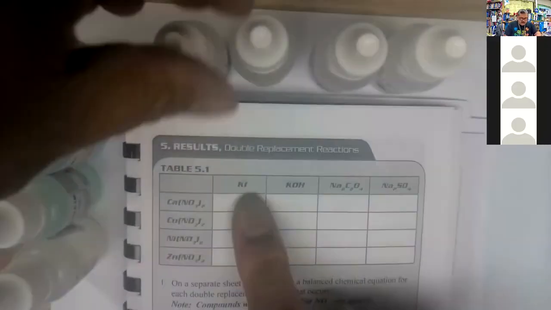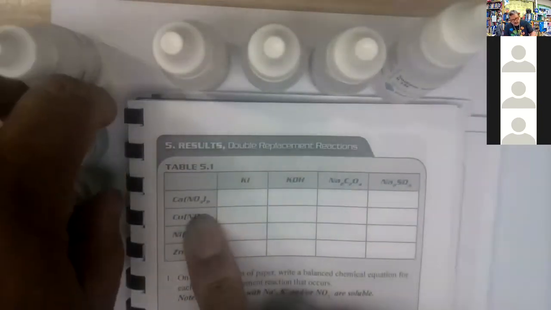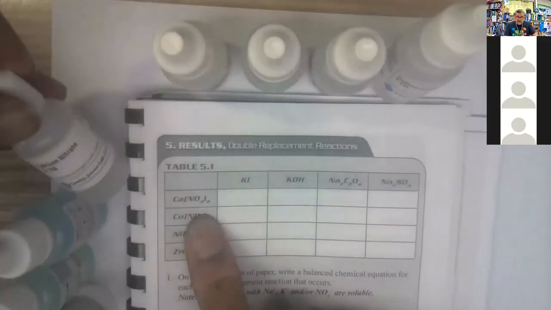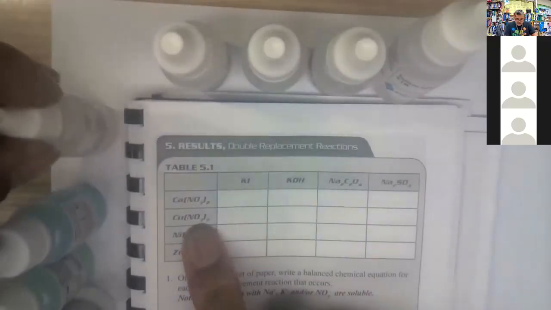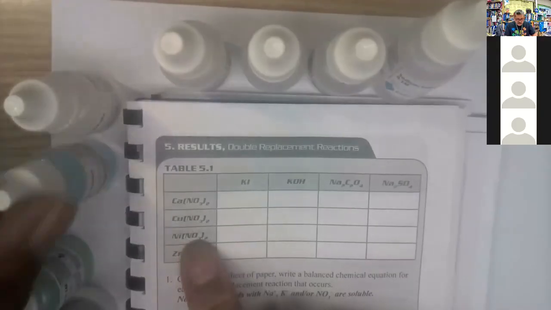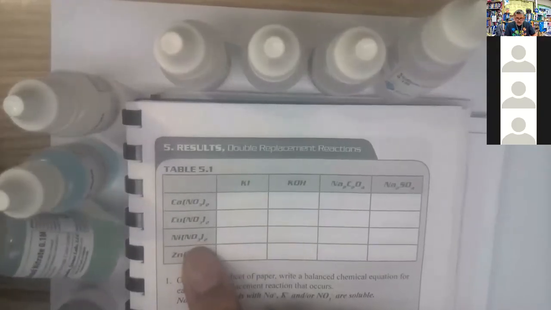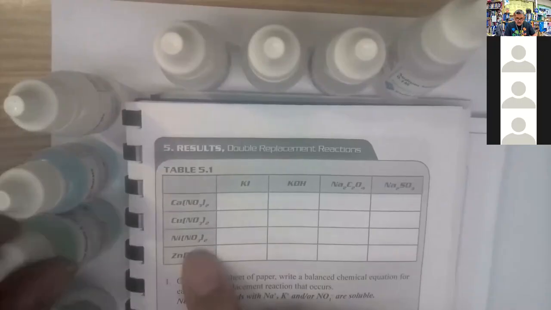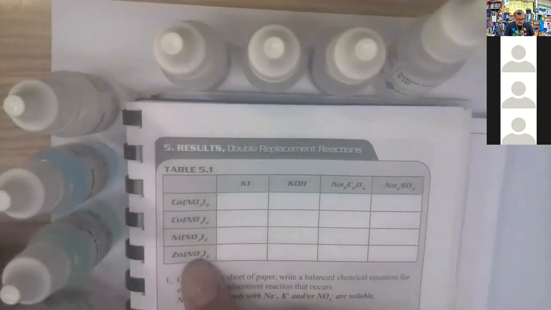But right here, here's the potassium iodide, the potassium hydroxide, the sodium oxalate, the sodium sulfate. And then going across this way, we have the calcium nitrate, the copper nitrate, the nickel nitrate, and then the zinc nitrate.